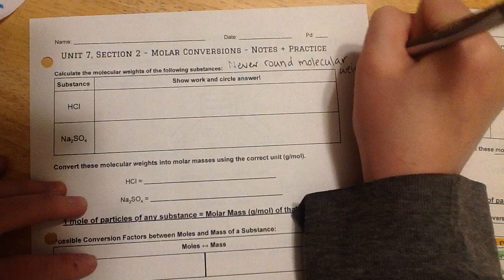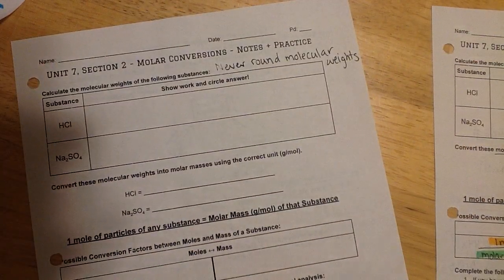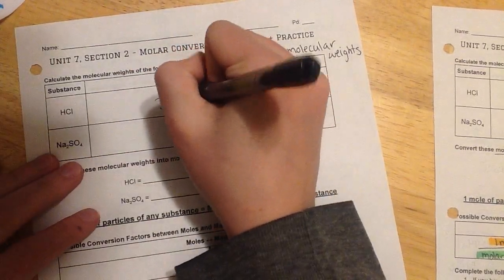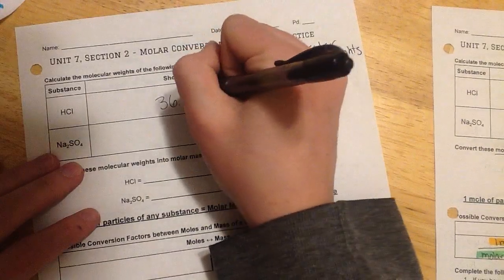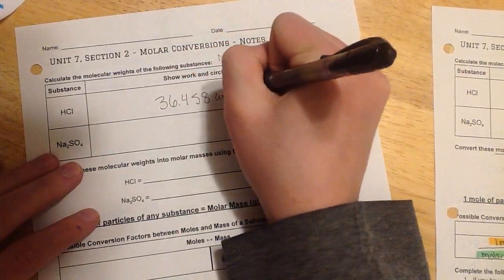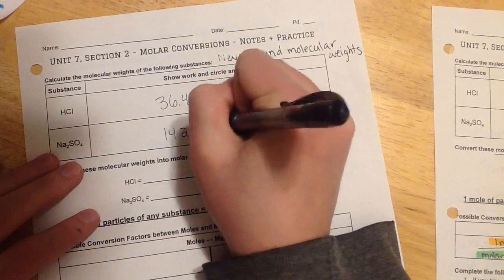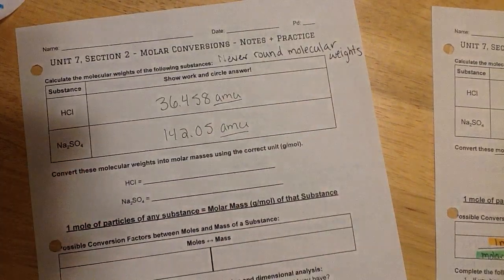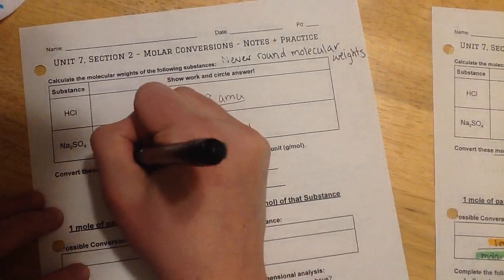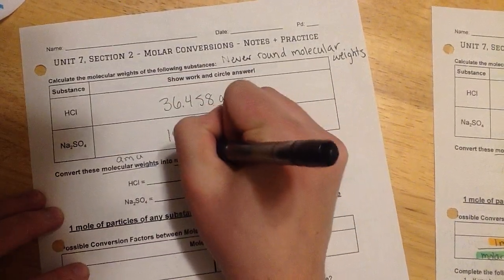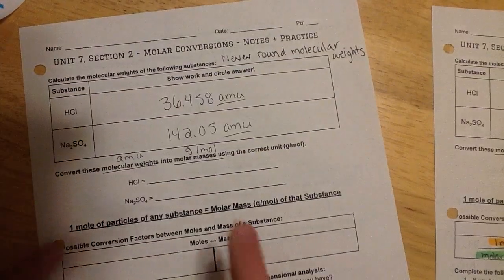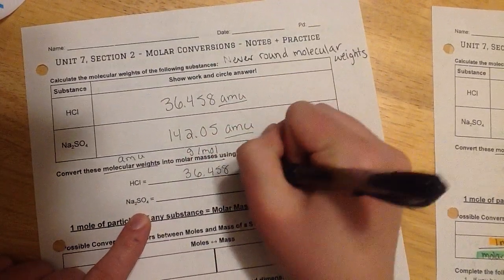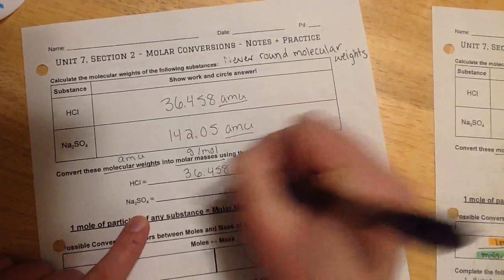So if it has 2 decimal places on your periodic table, then you should have two decimal places in your answer here. In my case, mine had 3 decimal places. So this is what I got. Make sure that you always include your units here, AMU, because molecular weights are in AMU, and your molar masses should be in grams per mole. So the only difference down here is that the unit is different because we were talking about a larger quantity of molecules here.